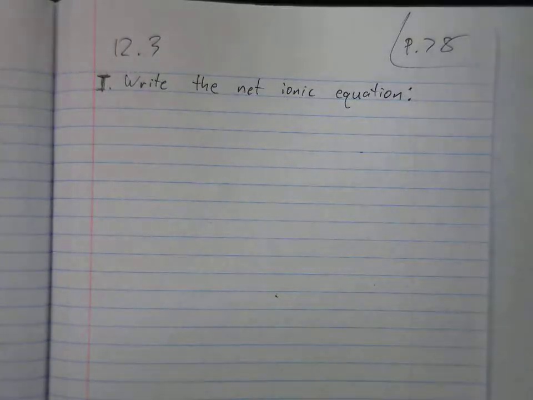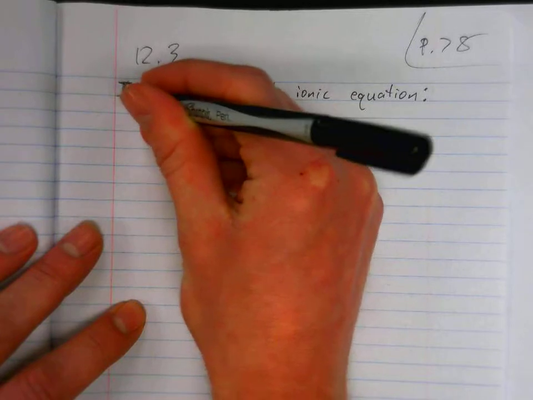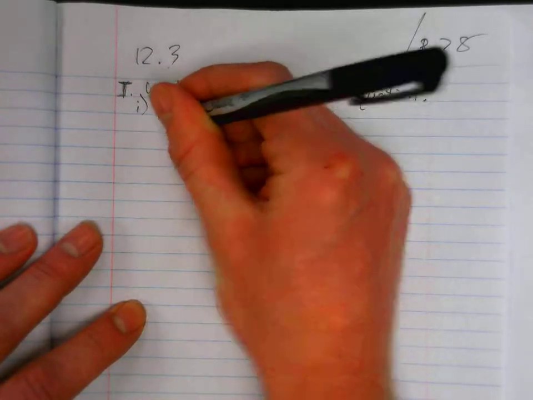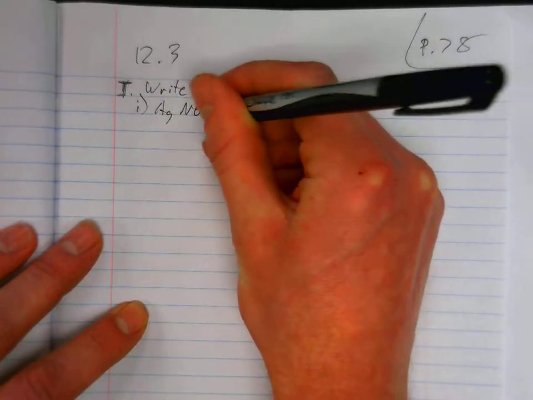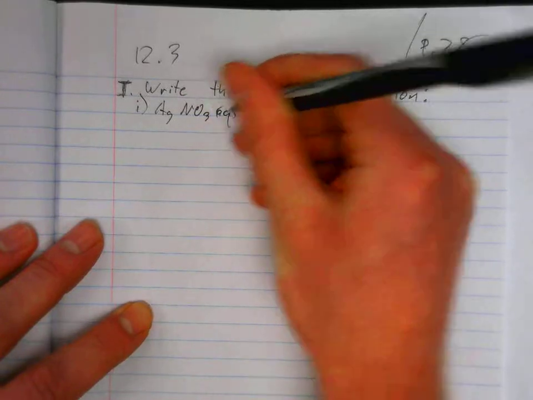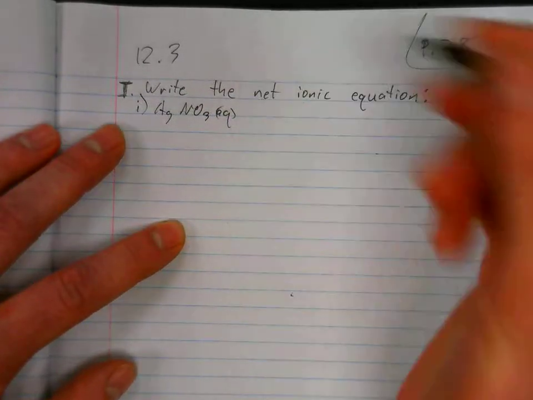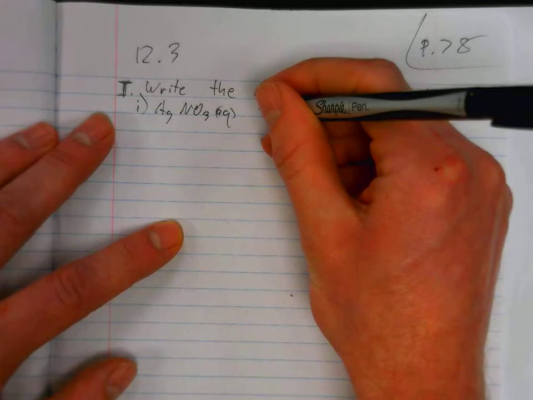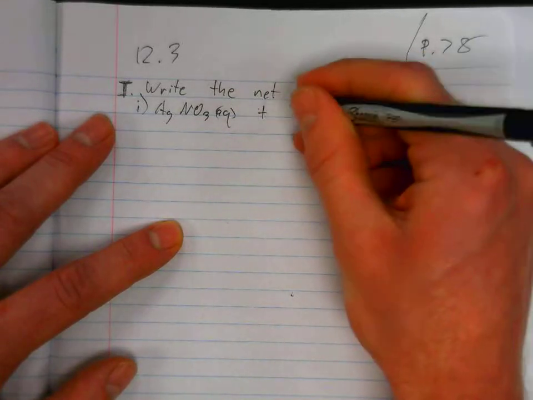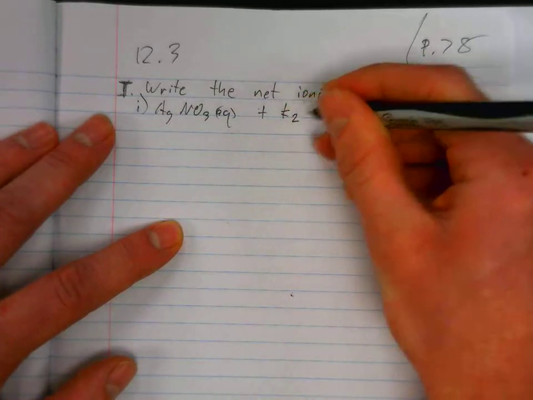So our first one is silver nitrate again, and that's aqueous, combines with potassium sulfide.